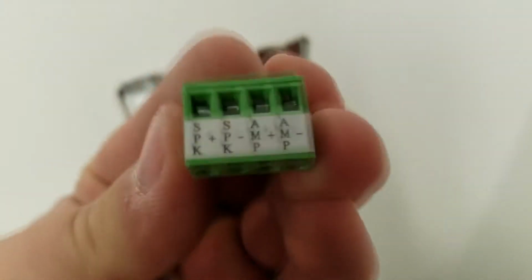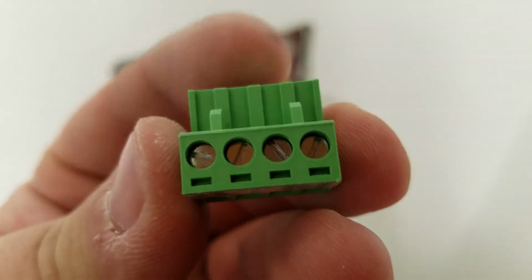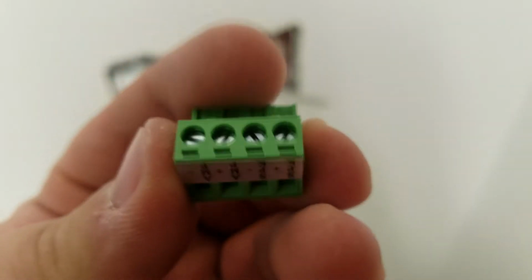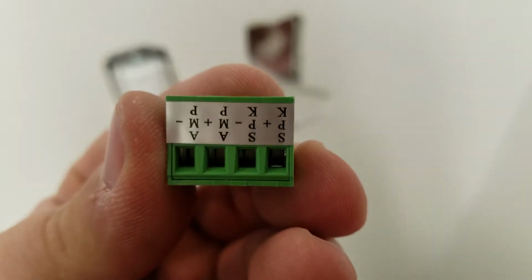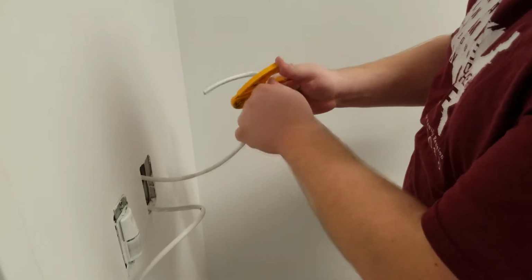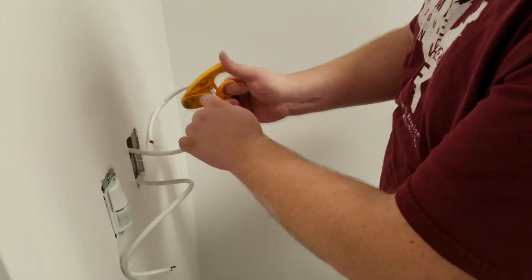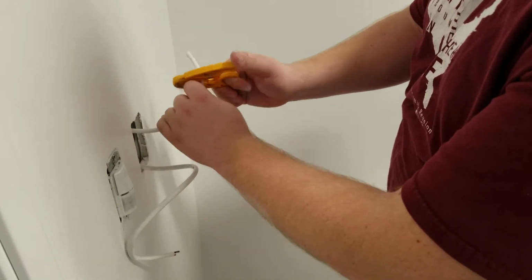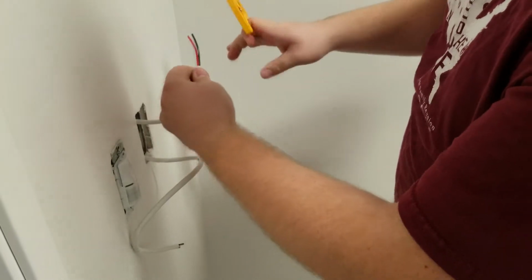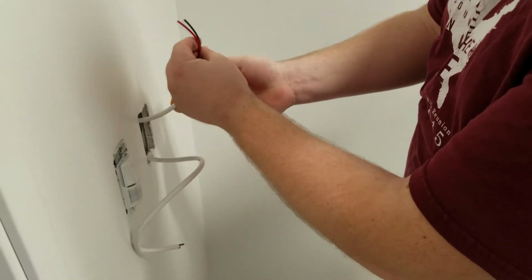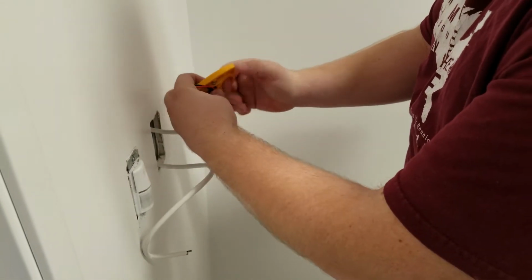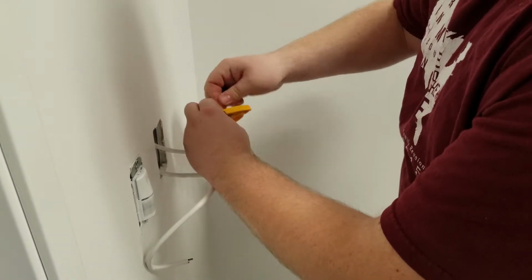Pay close attention to the labels that are on that wire connector. There are prongs inside of each of the holes in this wire connector that loosen or tighten with a small flathead screwdriver on the top. Cut about 2 inches off of the shield on the main wire. There's going to be a little string in there, just like with the Cat 5. You can just go ahead and cut that off so it's not in your way.